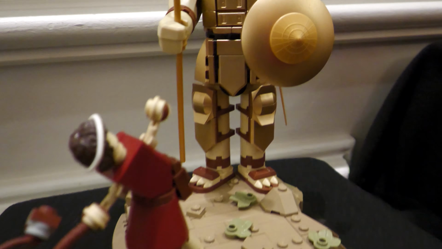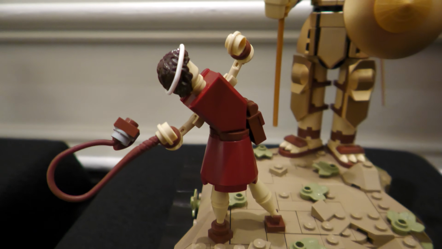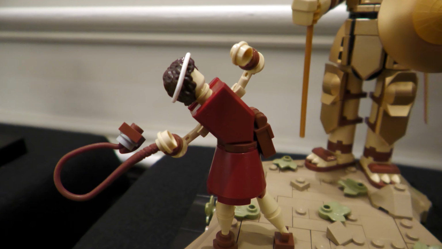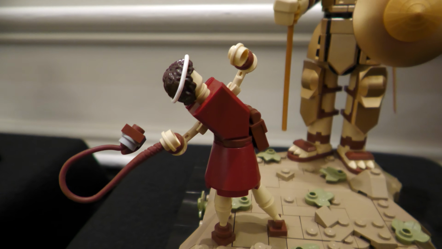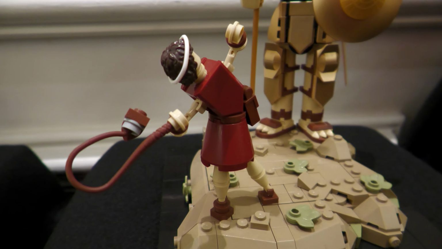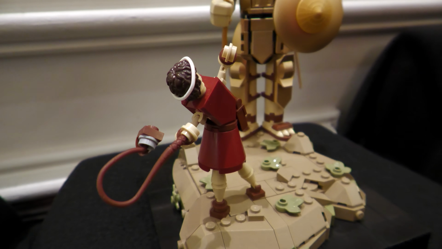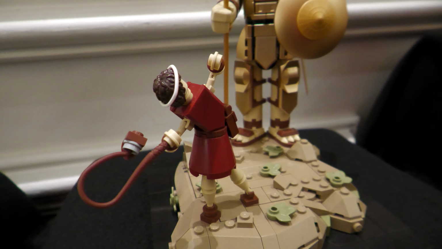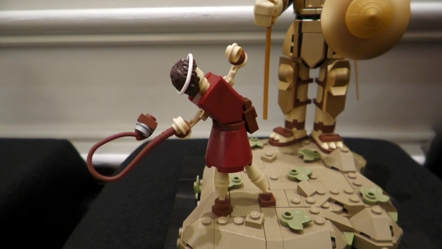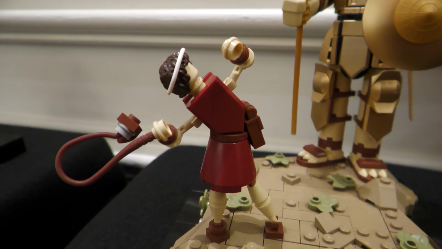And so for David, I didn't want to do a minifigure, because with a minifigure, it's hard to get the epic moment of him slinging the slingshot. So I wanted to build a brick built character. And so the hardest part was definitely the angle of him, but this shield piece from Nexo Knights was the perfect torso to get that angle.